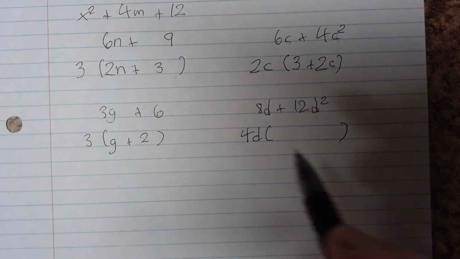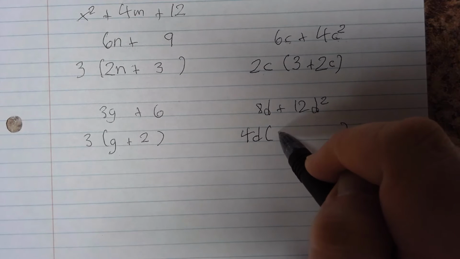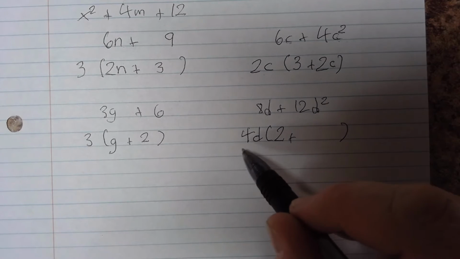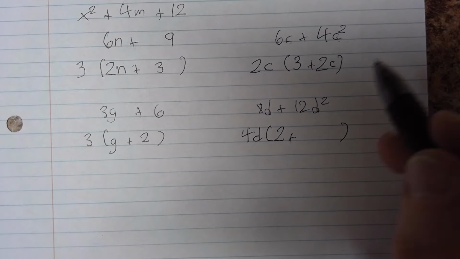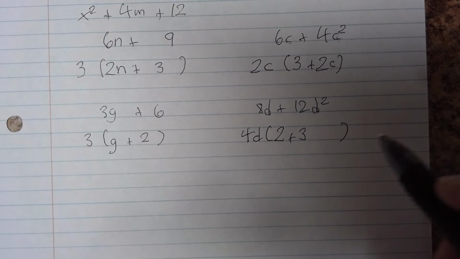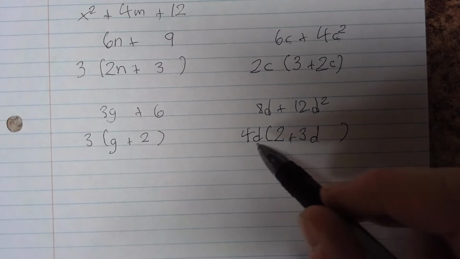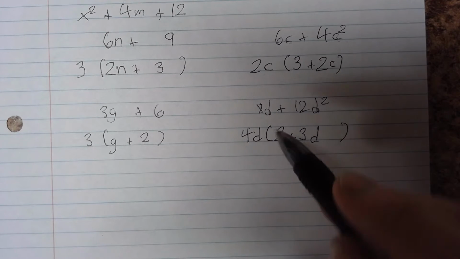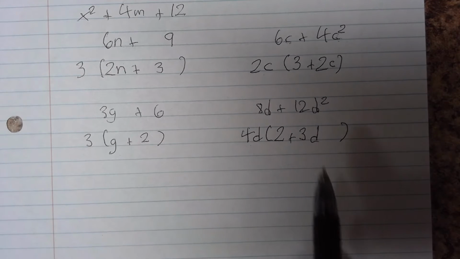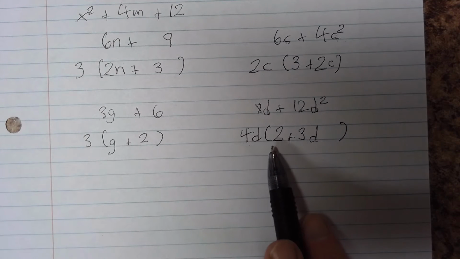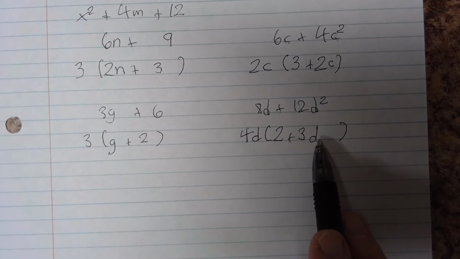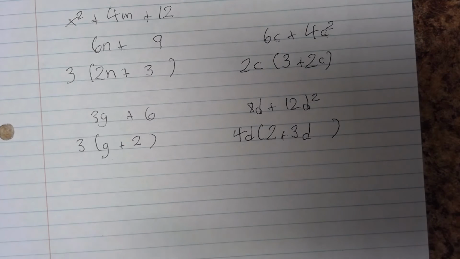4 times what equals 8? 4 times 2. And the d is factored out, so we don't have to add it. 4 times what equals 12? 3. 4 times 3. And we put a d in because we factored 1 out, and there's 2 d's up here. So we need 1 here and 1 here to make this work. 4d times 2 is 8d. 4d times 3d is 12d squared.